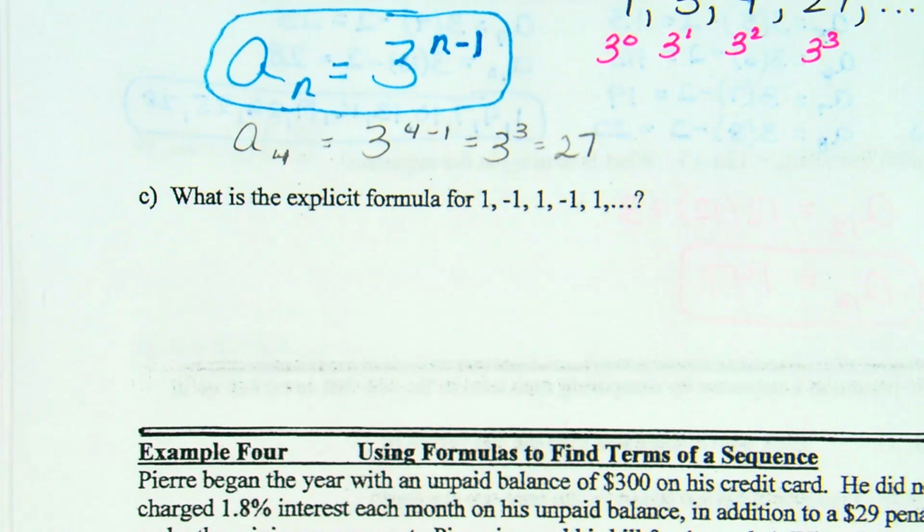Multiplying by negative 1, because 1 times 1 is always 1. And we talked on Friday that when the sign is alternating, you're probably multiplying by a negative. Now, that's the recursive. We're not talking recursive right now. So we need to talk explicit. Did I get your question in there?